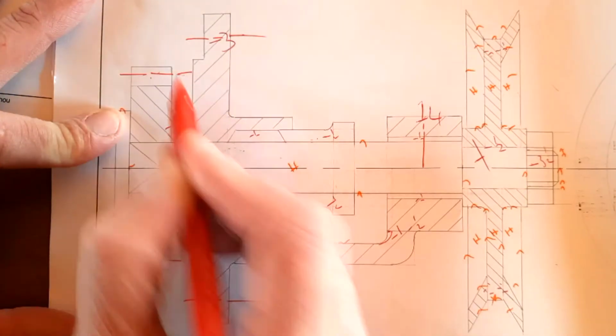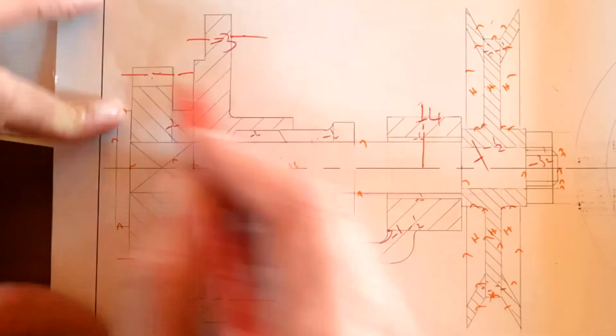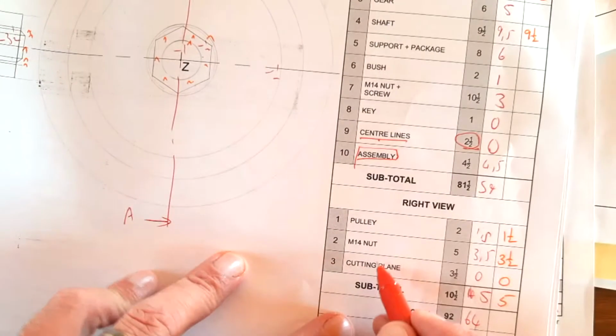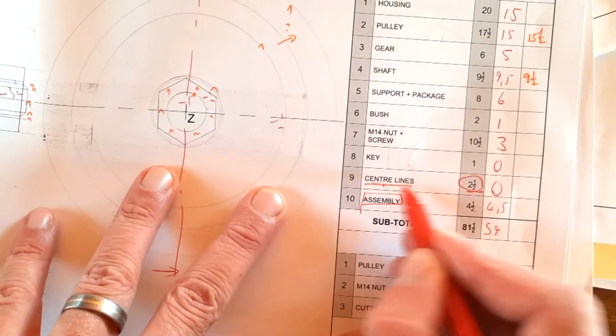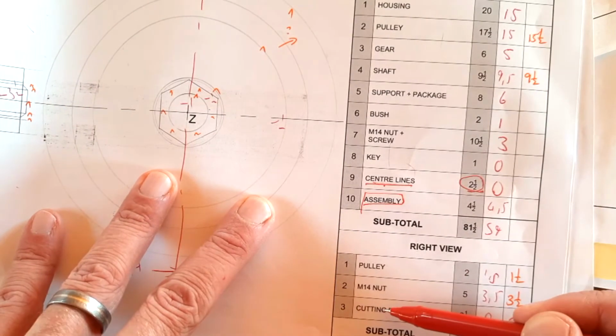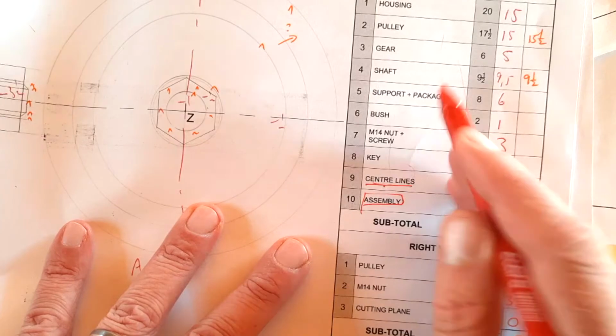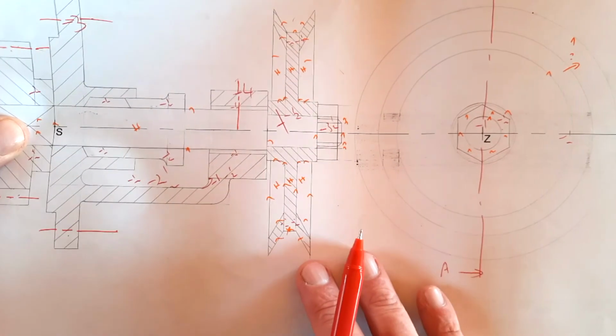Center lines. Okay, there's quite a few center lines that must be put in on these drawings. All right, and if you miss them, you are going to be losing marks. It's also again part of your checklist. Center lines, 2.5 marks. So use this as your checklist to make sure you do not miss absolutely any of the required marks for optimal achievement in these drawings.